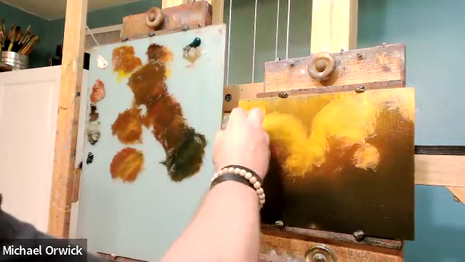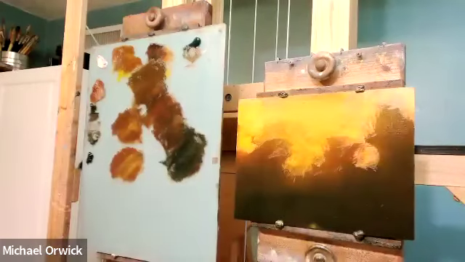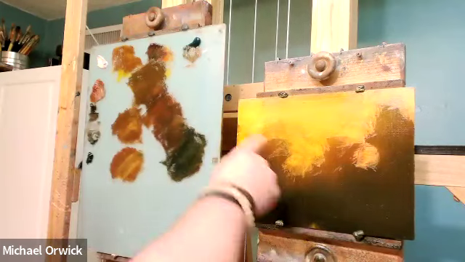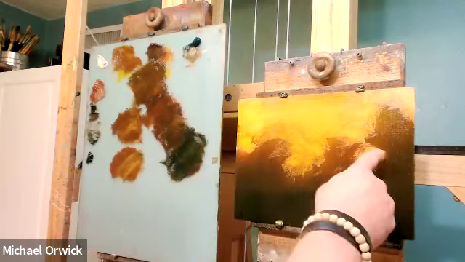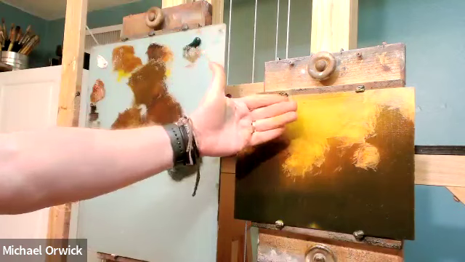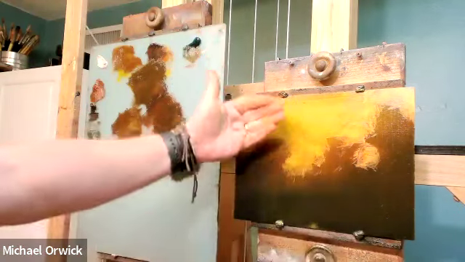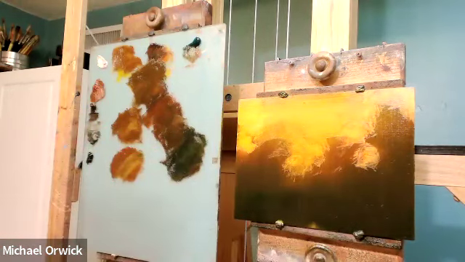Whether or not I retain these odd marks this paper towel's making, I mean, I already kind of like it. This shape's not right, this shape's not right, but it's got something, and you can see this gradation in value already from the lights to the darks, where I brought in the different colors.